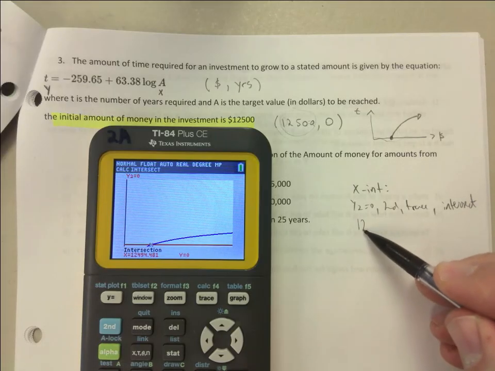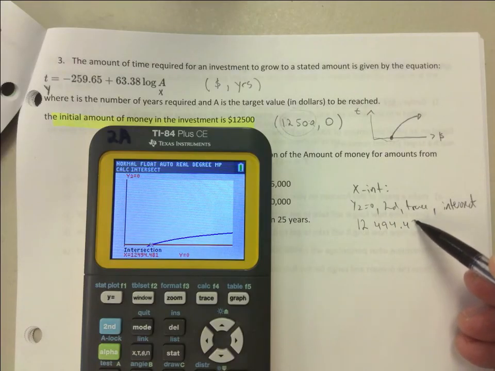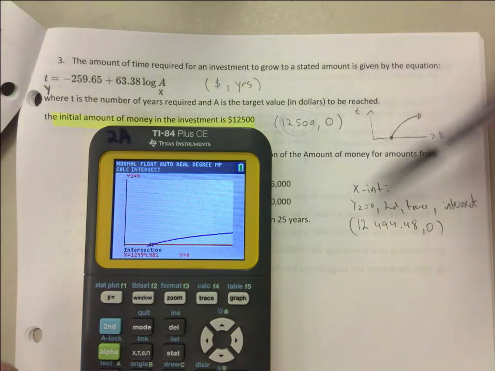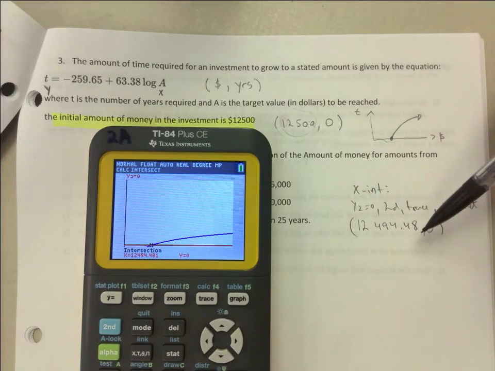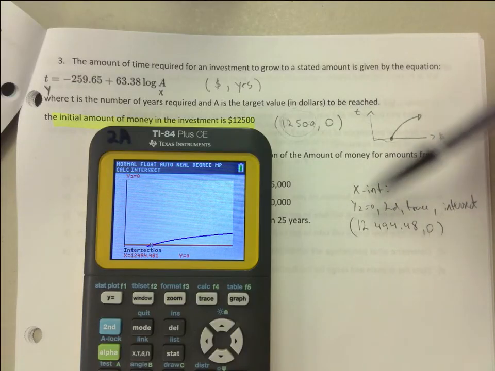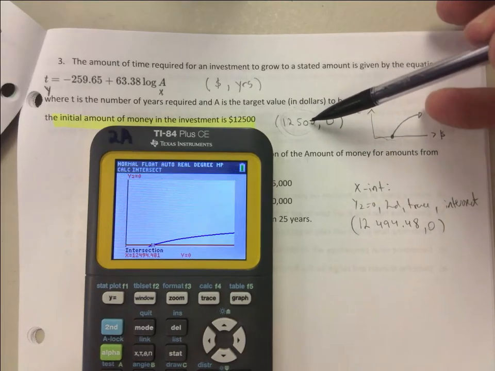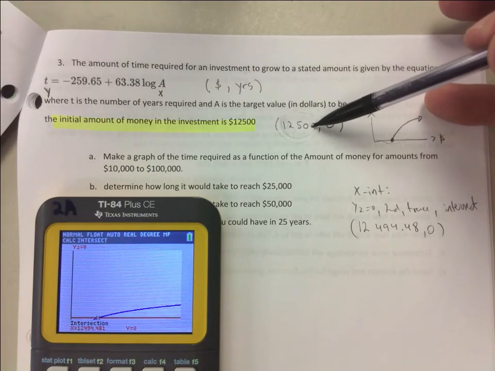So that's 12,494 and 48 cents. Don't worry about this discrepancy too much. On an exam or a test, we wouldn't do that to you. This was probably just to help you figure out a window that works. That's probably what this was all about.